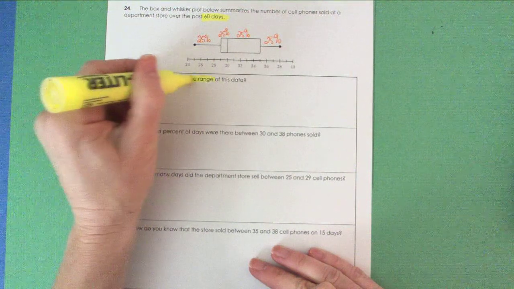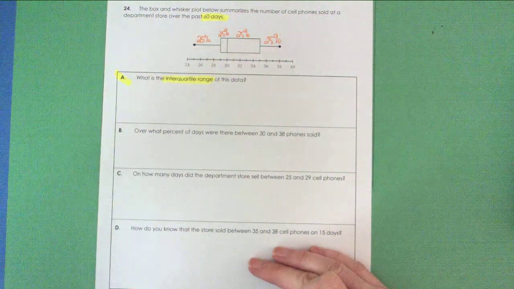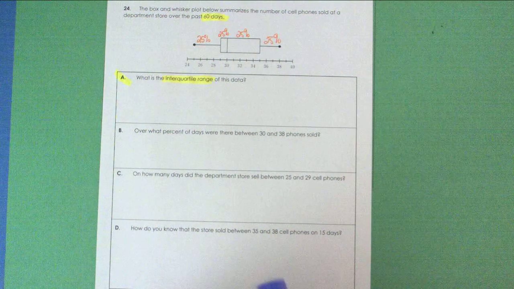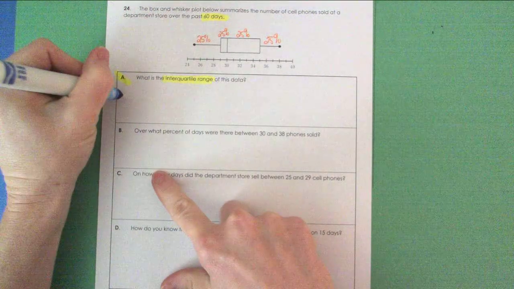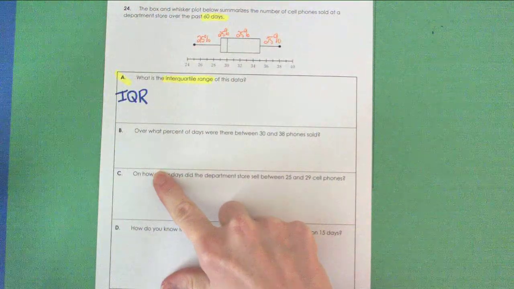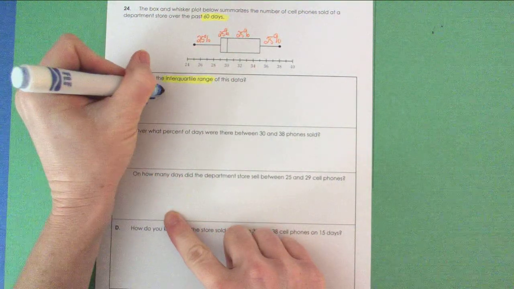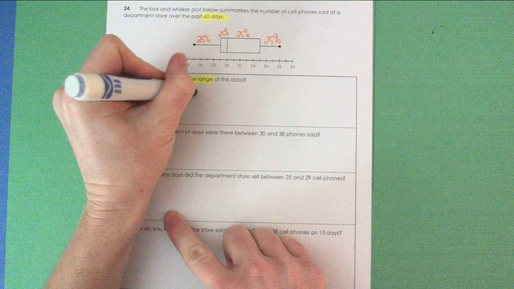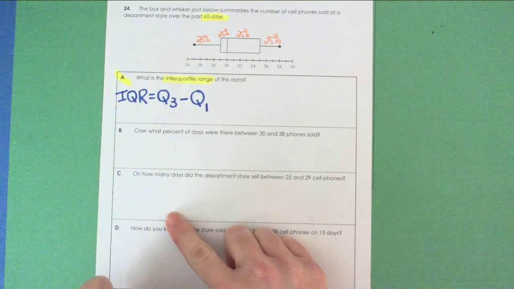If you watched any of the earlier multiple choice videos, we talked about interquartile range. Just in case you did not, let me redefine interquartile range, which I'm going to call IQR, as the upper quartile, which is Q3, minus the lower quartile, which is Q1.